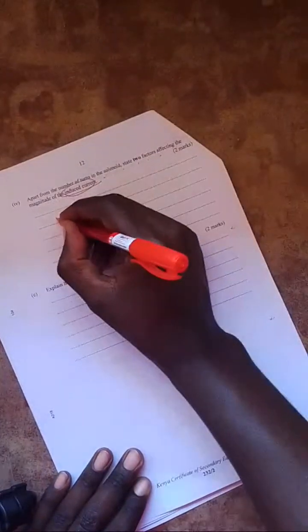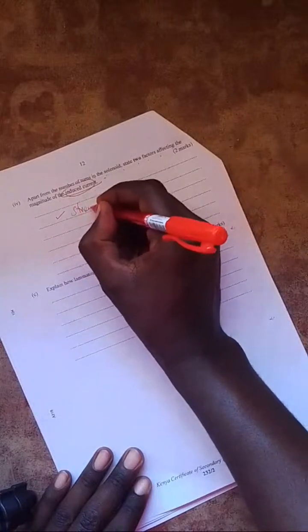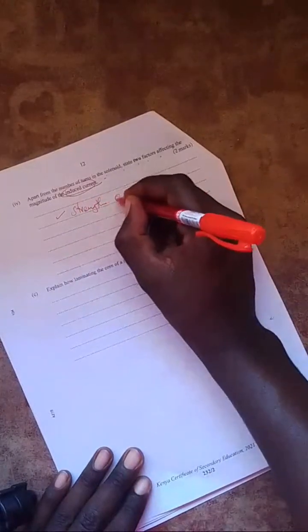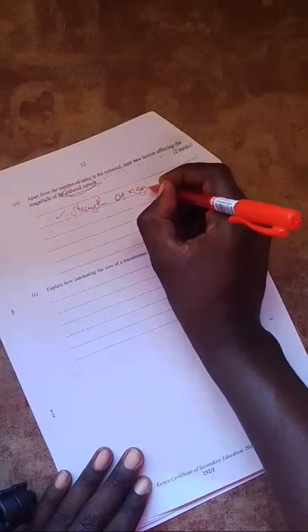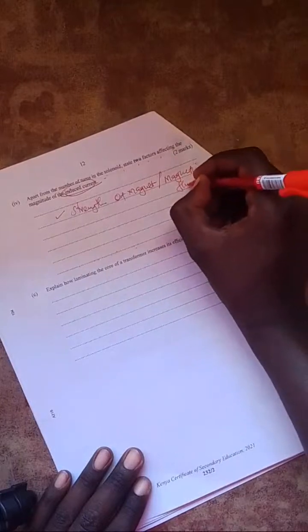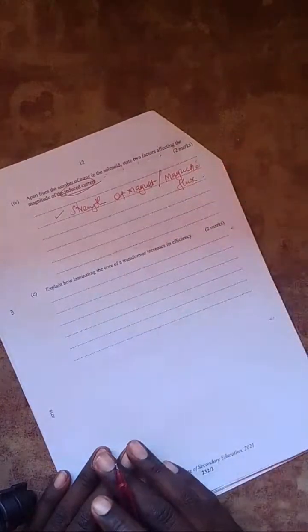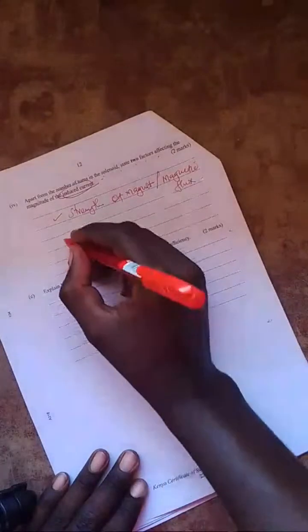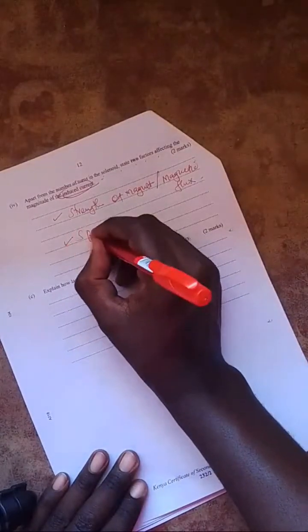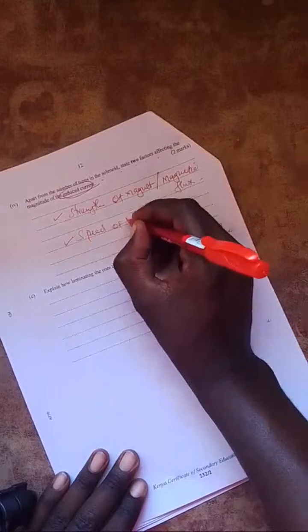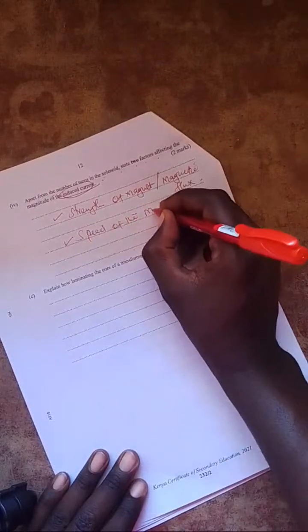Therefore, the first one, we have strength of a magnet or the magnetic flux, and now we have the speed of the magnet.